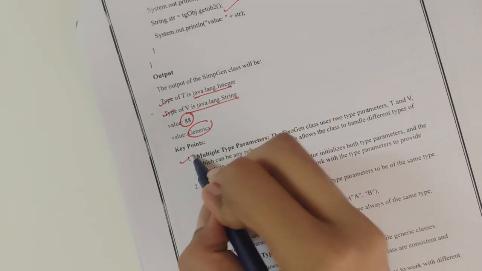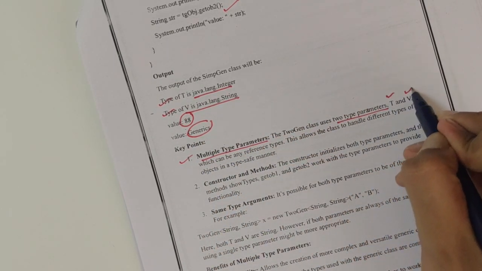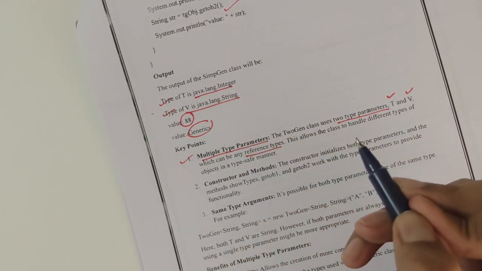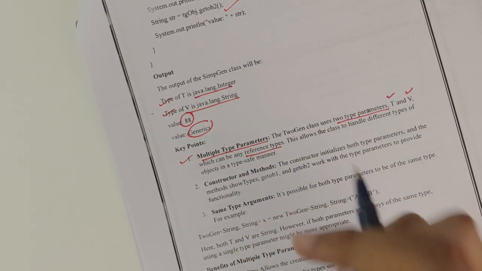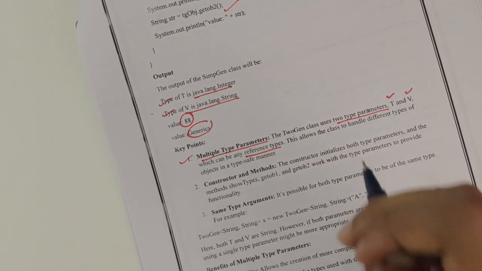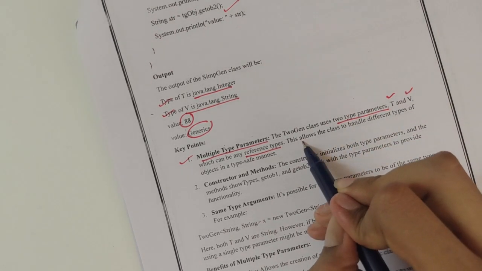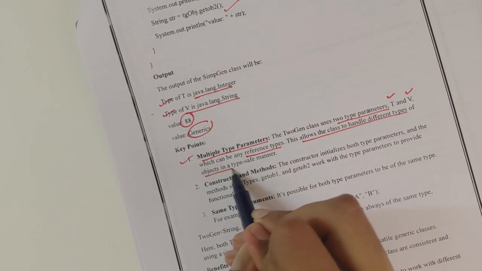Now what are the key points? Multiple type parameters have been passed. It uses two type parameters, T and V, which are reference types, not primitive types. Primitives are int, char and so on, but here we have used Integer and String. Remember, whenever we have a primitive data type, we have to convert it into its corresponding wrapper. This allows the class to handle different types of objects.